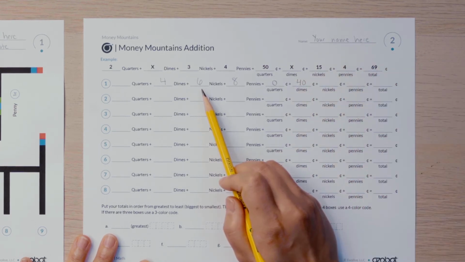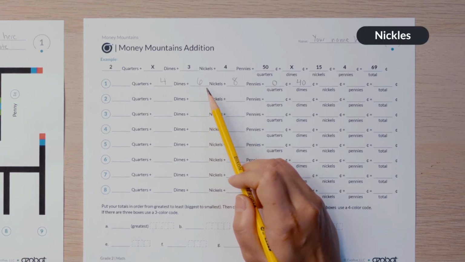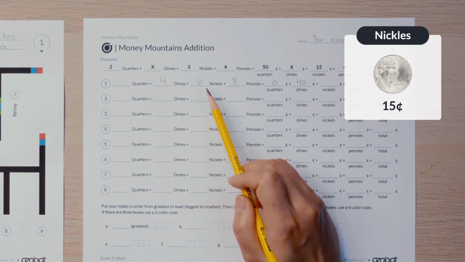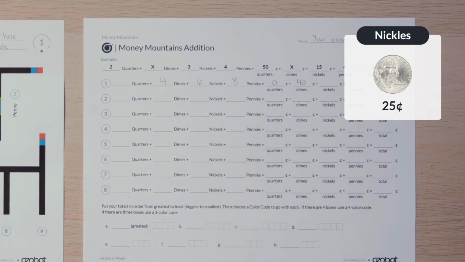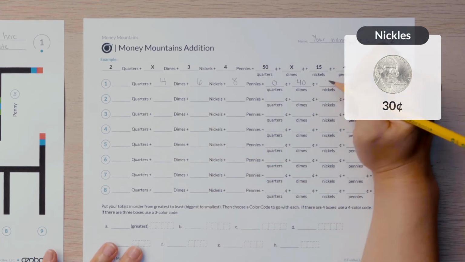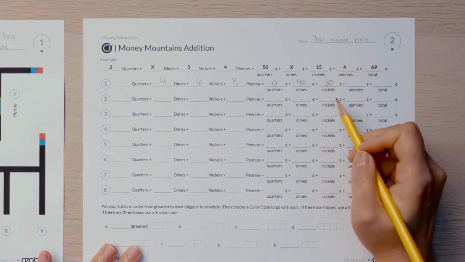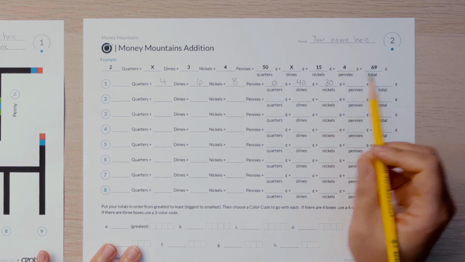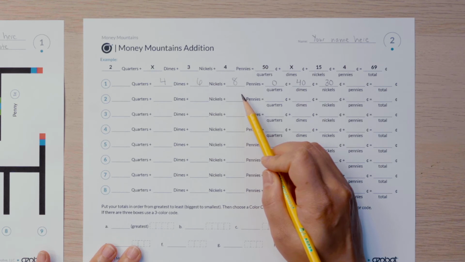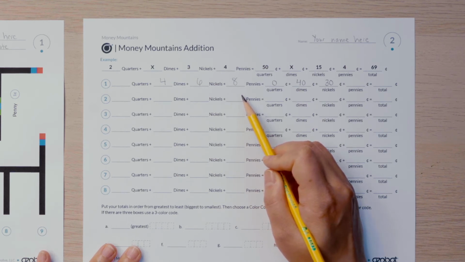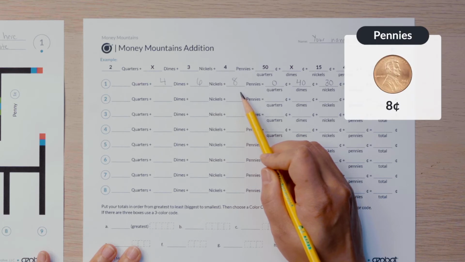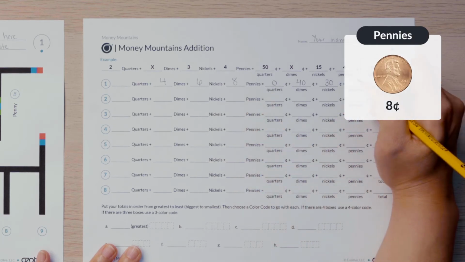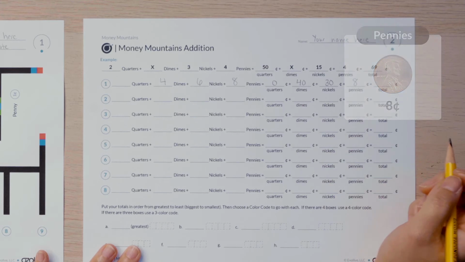Next, I have 6 nickels, and I will count those by 5s. 5, 10, 15, 20, 25, 30. I have 30 cents worth of nickels, and I will write that on the line above nickels. Last, I have pennies. The value of each penny is 1 cent, so if I have 8 of them, I have 8 cents. I'll write that on the line labeled pennies.